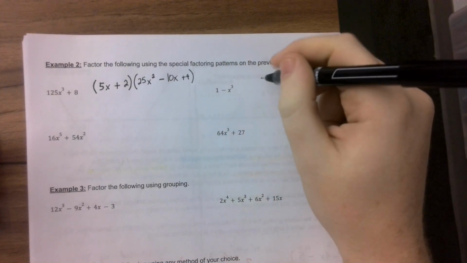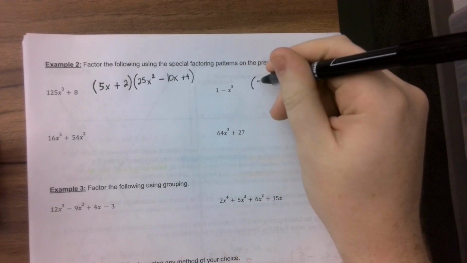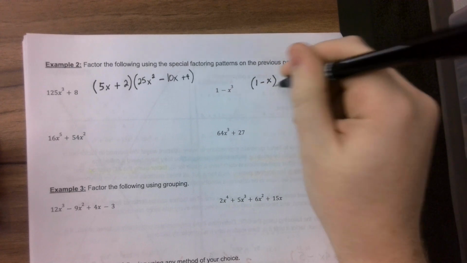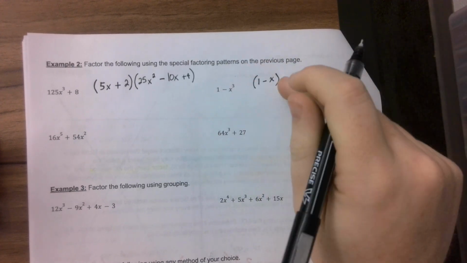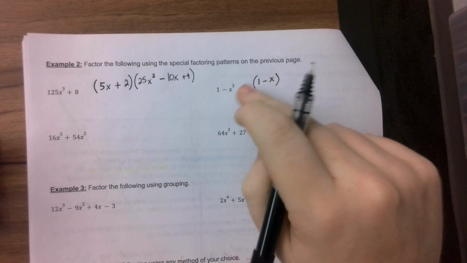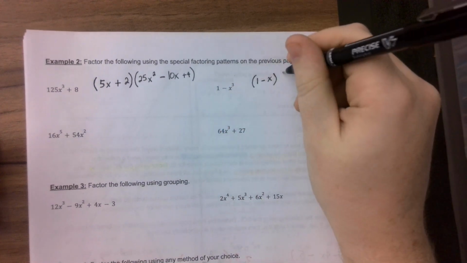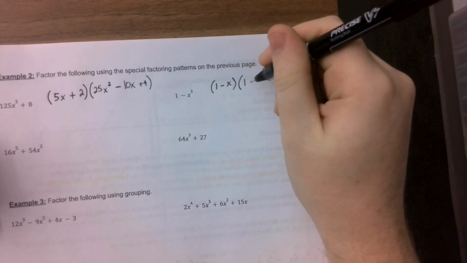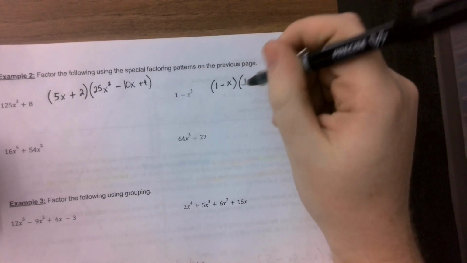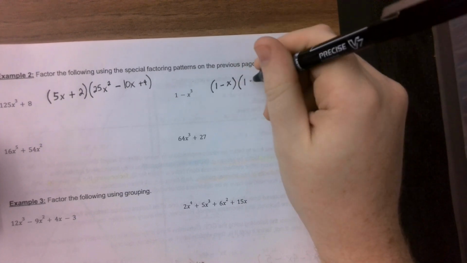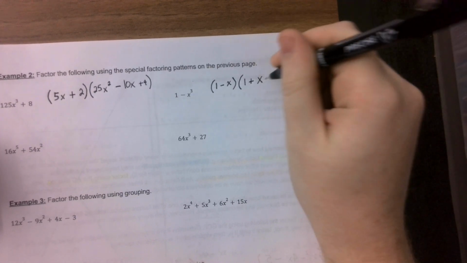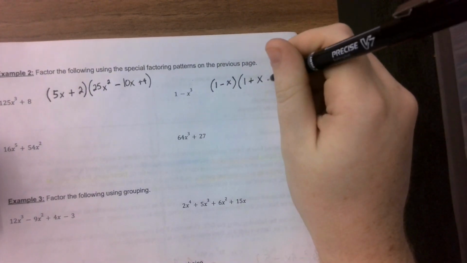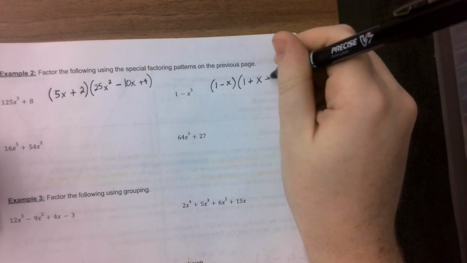Over here, we have 1 minus x cubed. Well, that's just going to be 1 minus x as our first term. Remember that if it's a difference of cubes, it should be a minus b. 1 squared is just 1. This time it's plus ab. Well, our a is 1, our b is x, so it's just plus x. Last off, we have plus b squared. In this case, our b is x, so it's plus x squared.